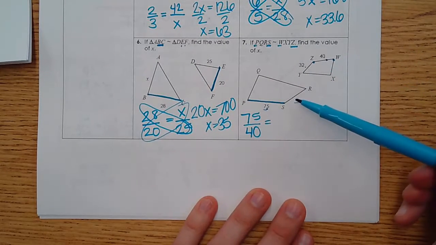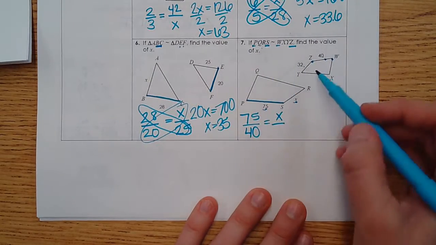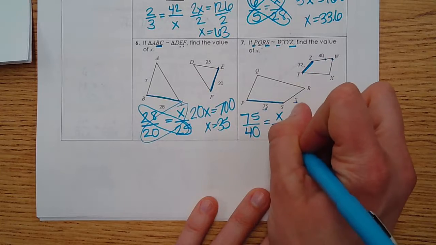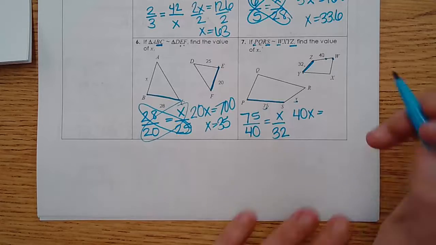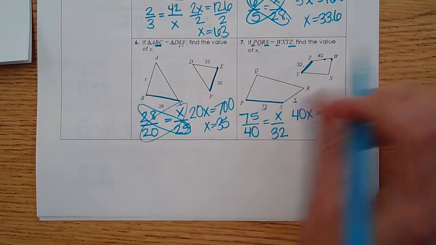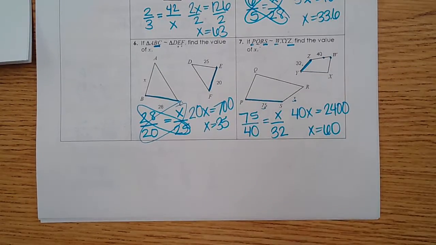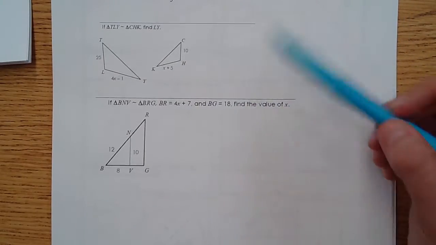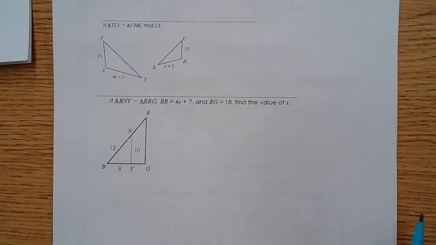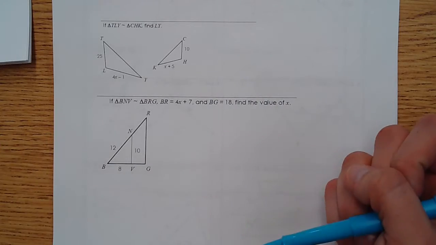75 over 40 equals X over, what does X correspond to? RS is going to correspond to this YZ, 32. Cross multiply. 75 times 32, 2400. X equals 60. So those are some of the more similar ones. I wanted to skip towards these ones. I'm going to do these first, and then I can wrap up with that afterwards. But always start with finding a scale factor.